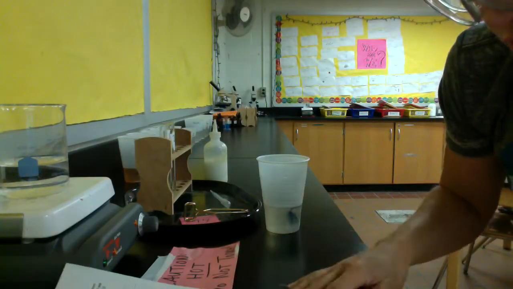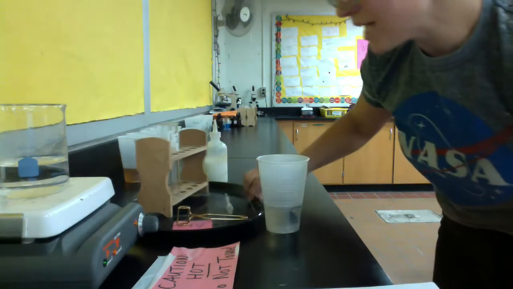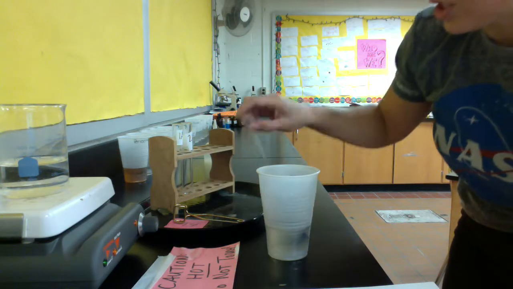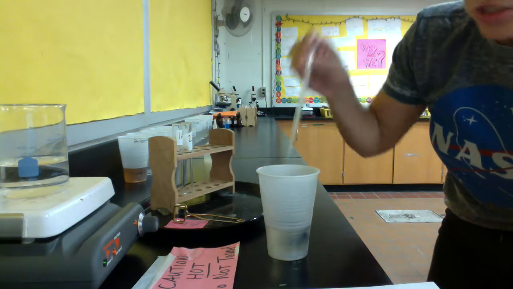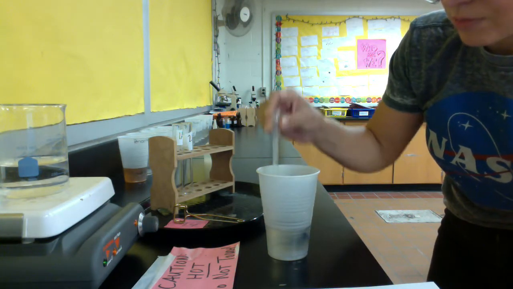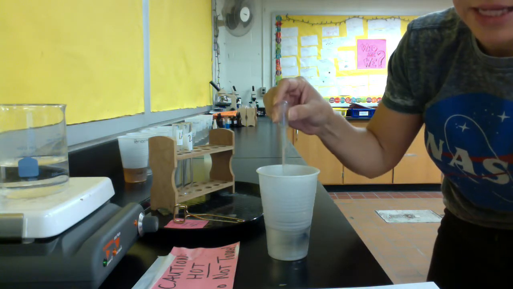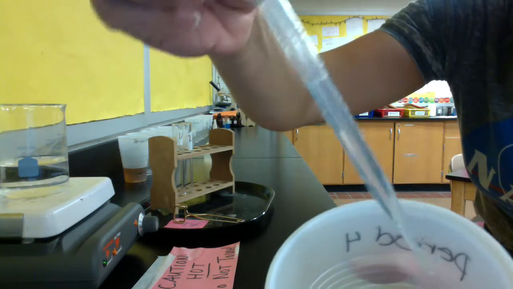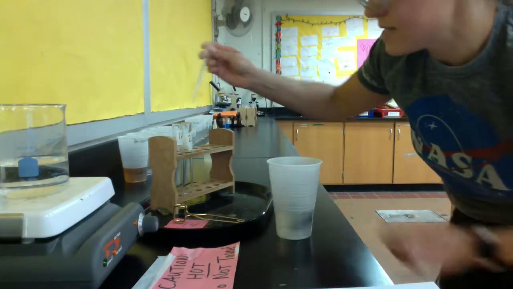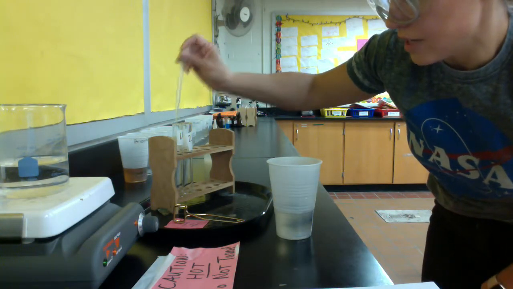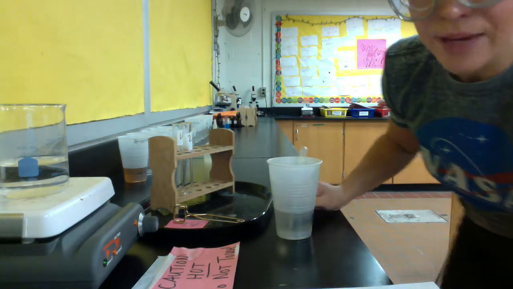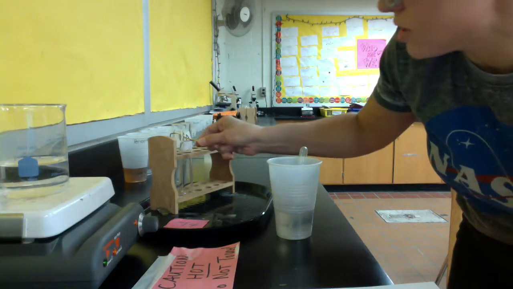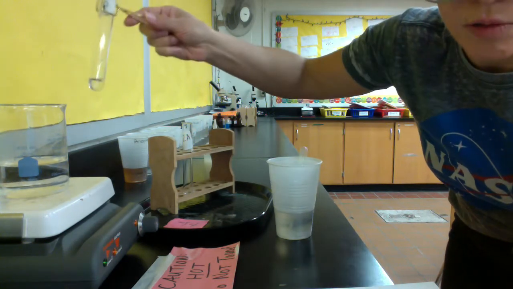Then you're going to move on to looking at the contents outside the cell, so in this liquid here. So you're going to use the pipette to gather a small sample. If you squeeze, dip it in, and then release, you should see some liquid in there. Okay, you can see the line there. Then you're going to place that in one of the 2 test tubes. After you do that, you're going to add Benedict's, and then you're going to use the test tube holder to place that into your hot water bath.